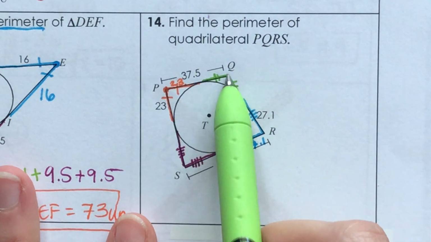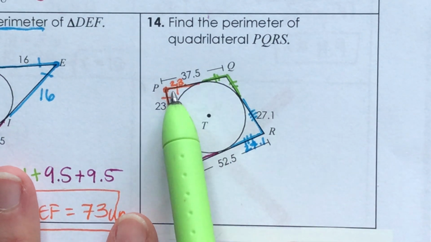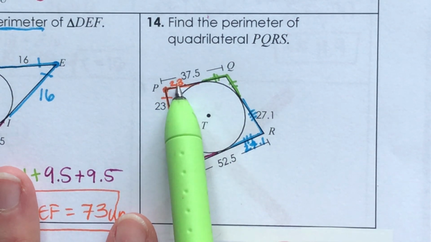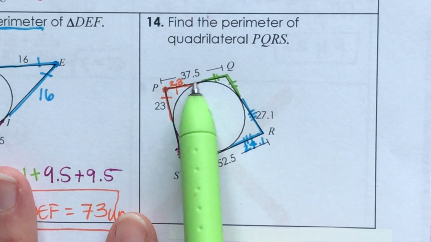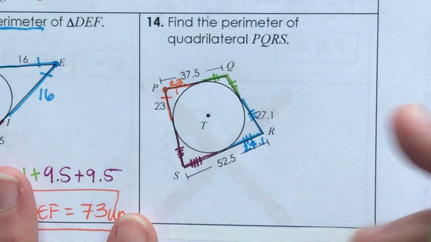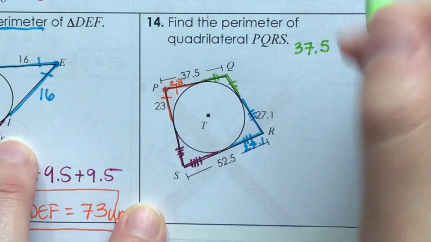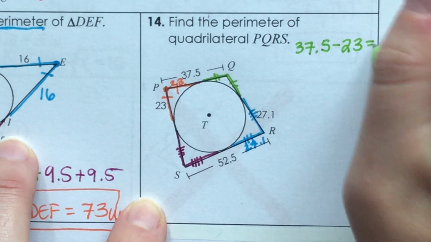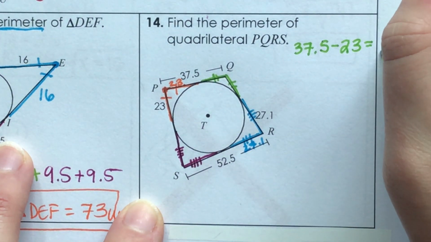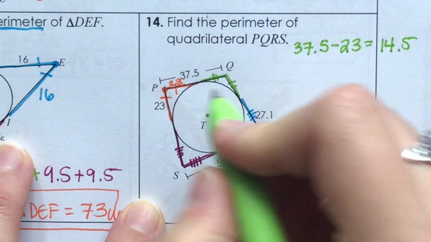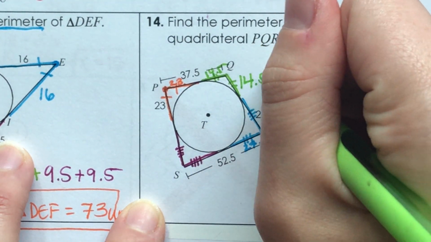I know that this whole side length from P to Q is 37.5. I already know that part of it in orange is 23. So 23 of the 37.5 is already used up. To figure out what's over here in the green, I'm going to take 37.5 and subtract the 23 from it. And that'll tell me what's left over right here for this one green piece. If I do that, I get 14.5. So I know this piece is 14.5, and this piece is 14.5.